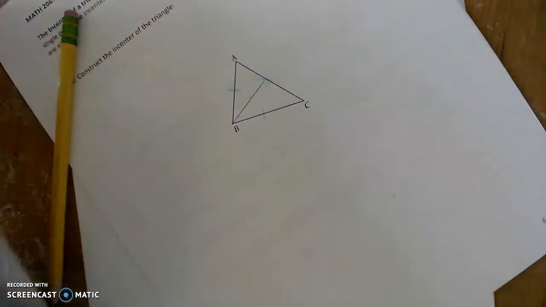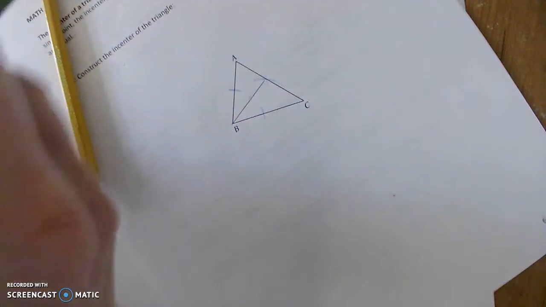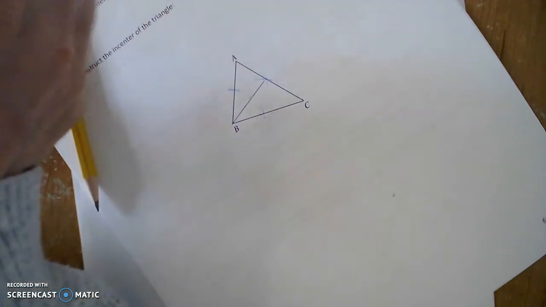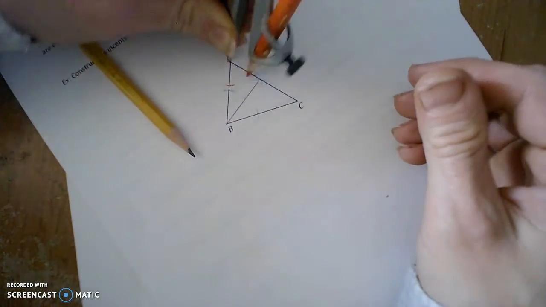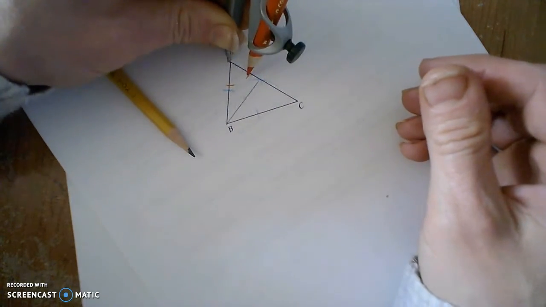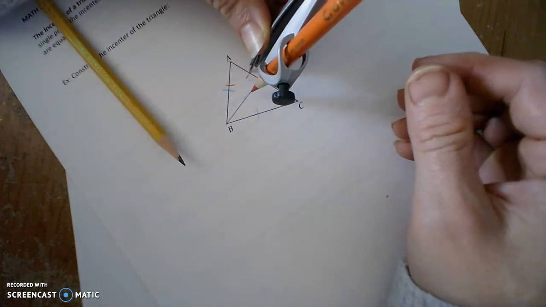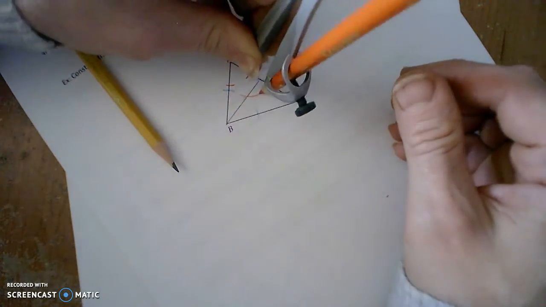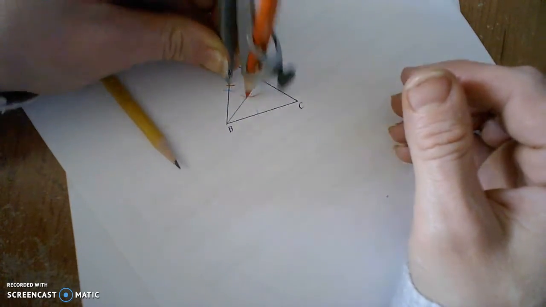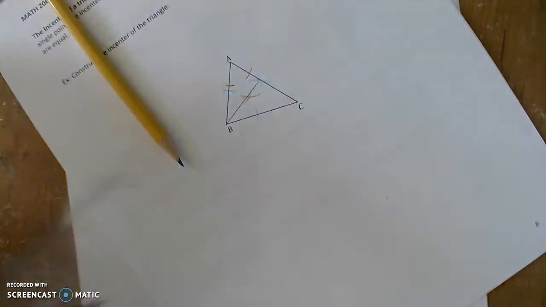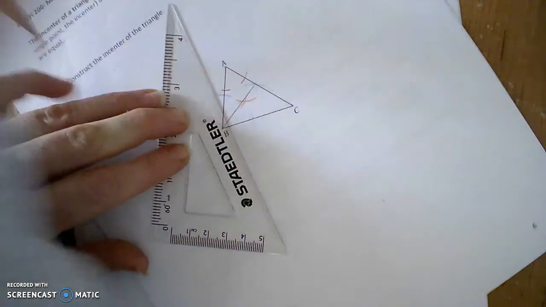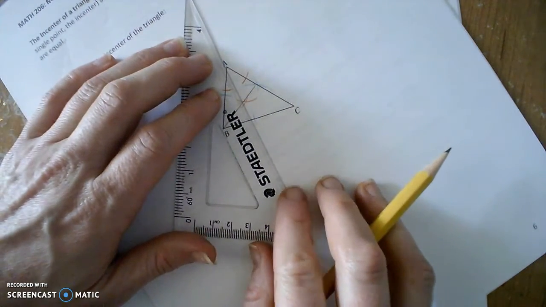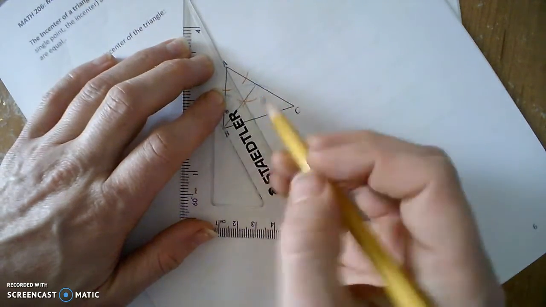I'm going to change colors here. And imagine that I'm trying to construct a rhombus where this is one of my vertices. I'll draw an arc to intersect the two sides of my angle. Then move the compass to that intersection point and the other intersection point. And then I will connect vertex A to that intersection. It's getting a little messy inside of my triangle here.